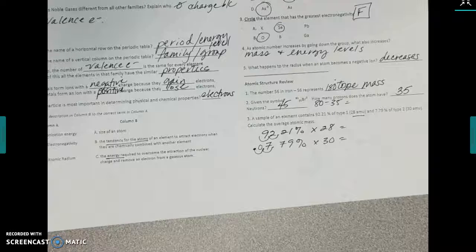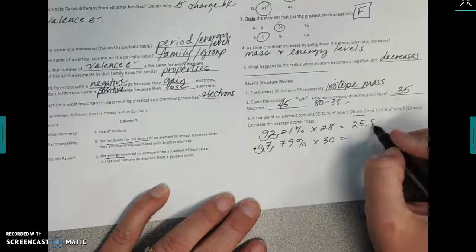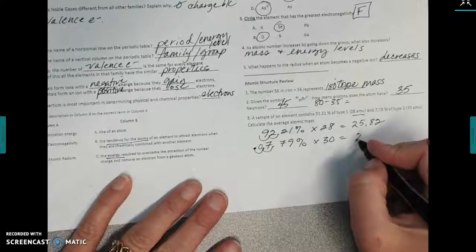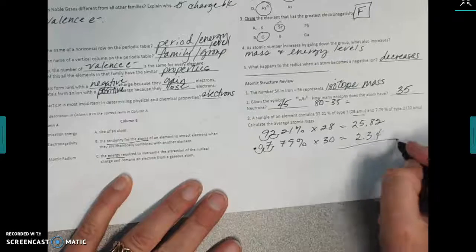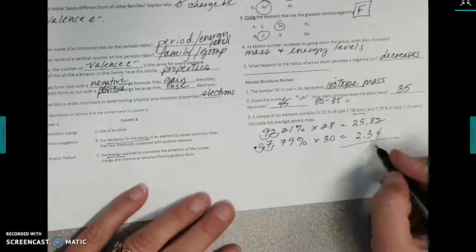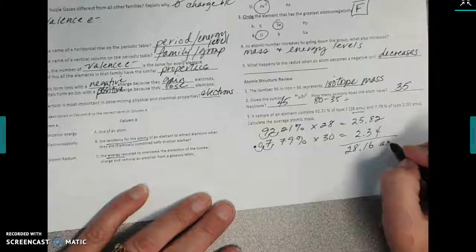So 0.9221 times 28 is what? 25.82. And then 2.34. And we add them together and we get 28.16 AMU.